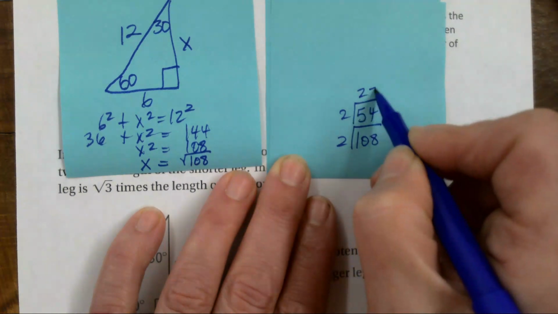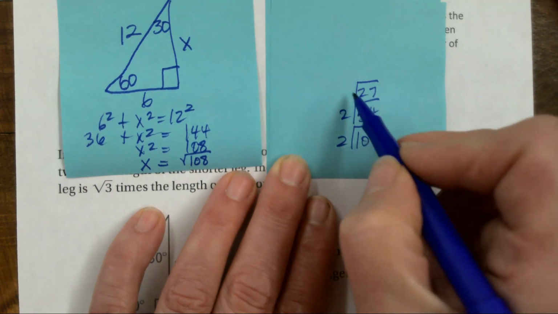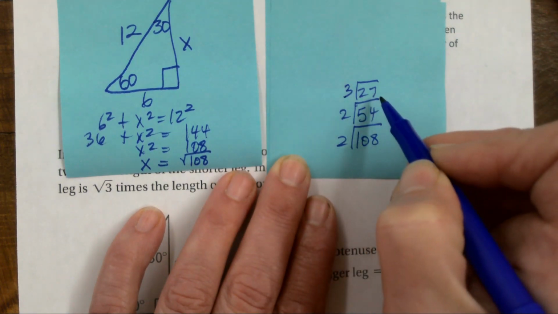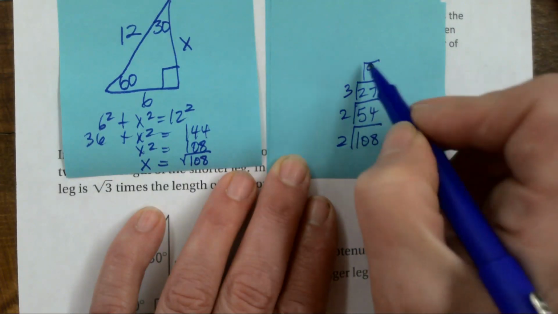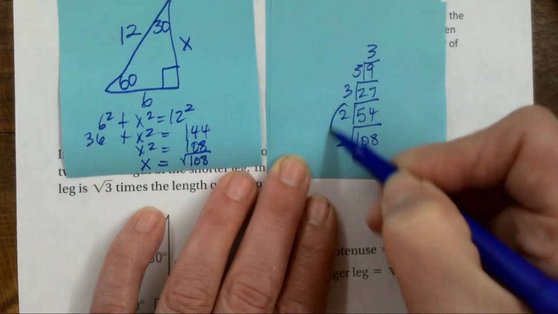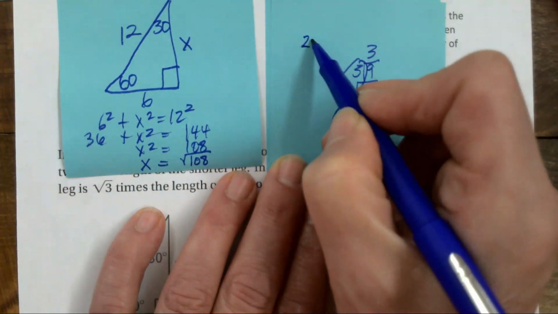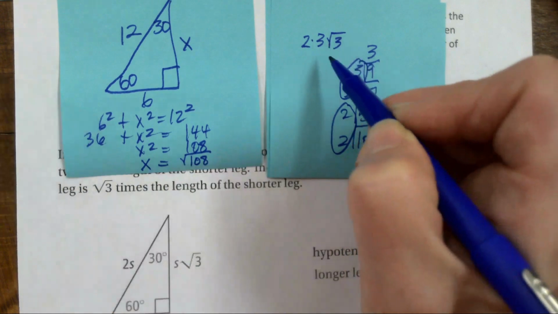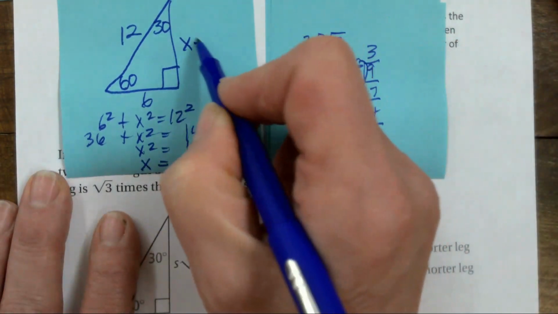27. Can I divide that by 2? No. Can I divide it by 3? Yes. What's 27 divided by 3? 9. Can I divide that by 3? Pick my pairs. How do I write this? 2 times 3 times the square root of 3, or I heard somebody saying it, 6 times the square root of 3. I'm going to write this over here.